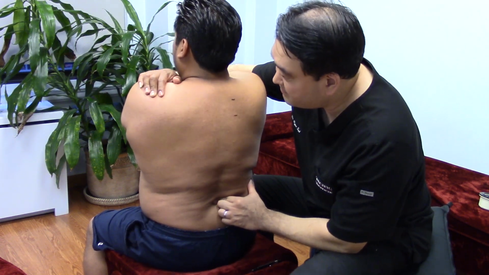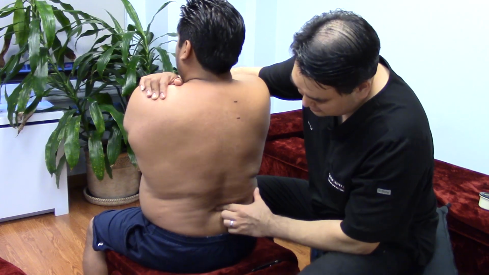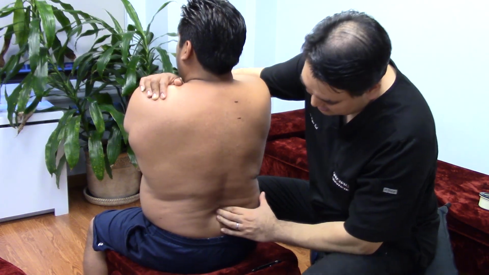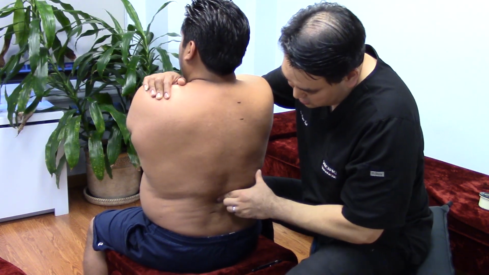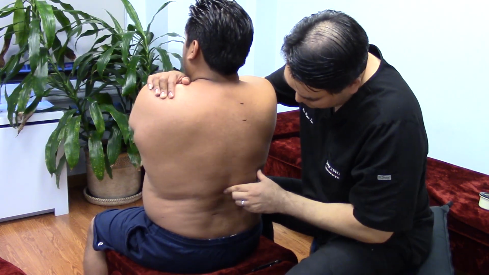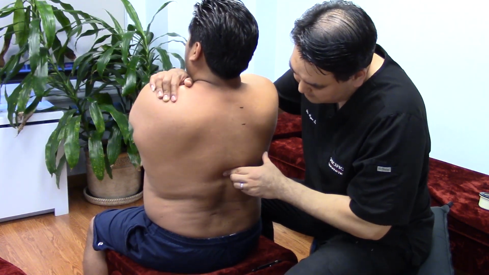Tender right there. And also, there's not much movement in there, because it's very chronic, very problematic. So let's also see what else is going on. Every structure above, okay, everything seems to be moving.